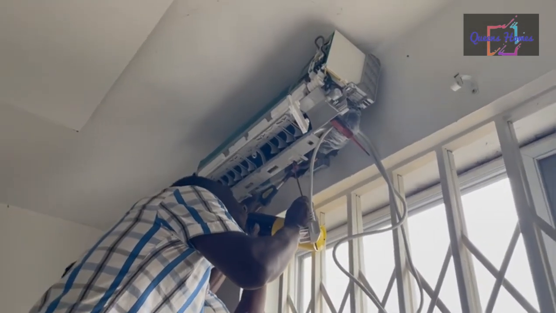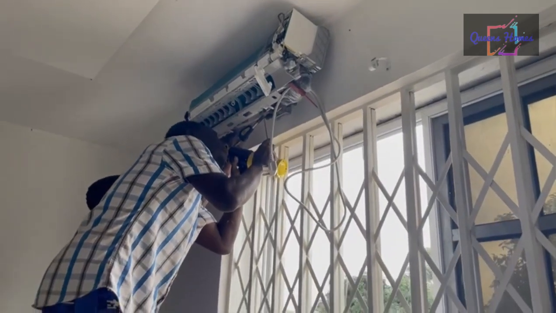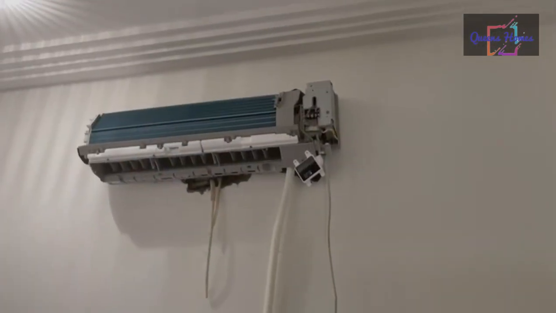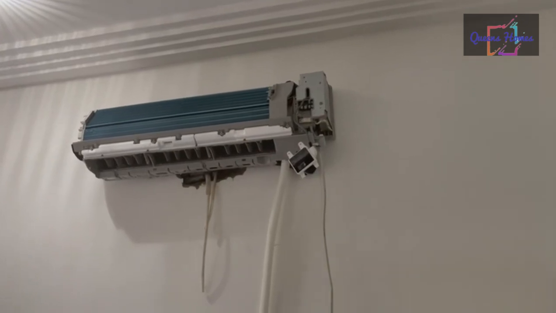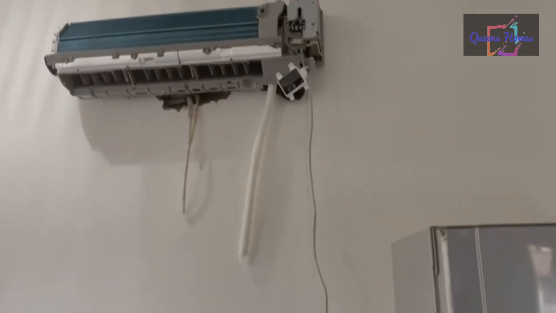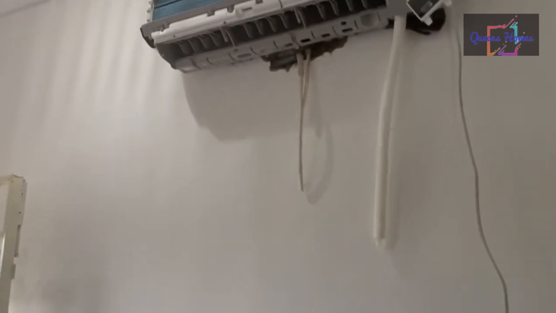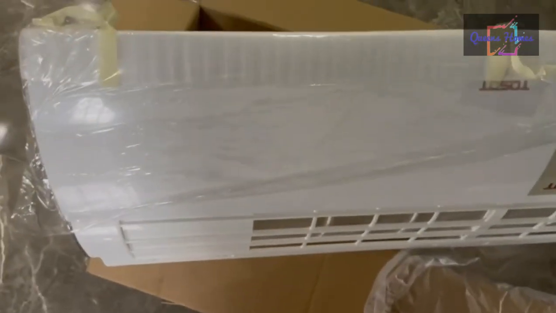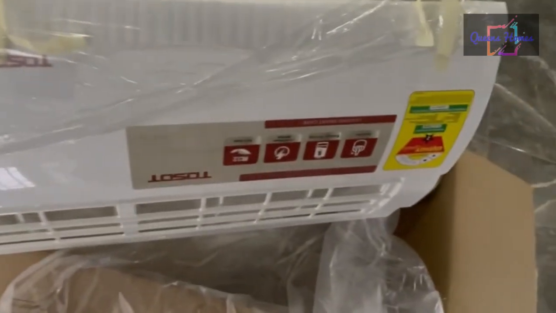In terms of horsepower, I think we have the 1.5, which is the smaller one, then you have the 2.0 horsepower, the 2.5, and so on. In our case, we had three of the 1.5 horsepower for our three bedrooms on the ground floor, and we had two of the 2.0.